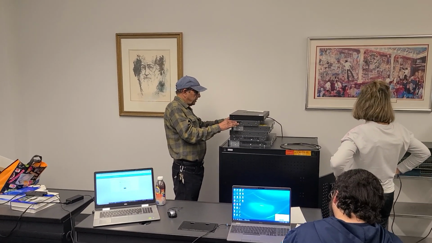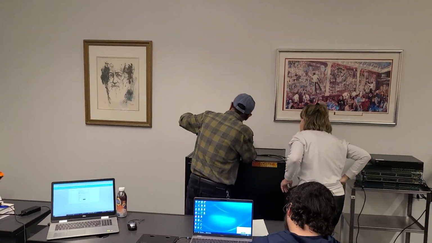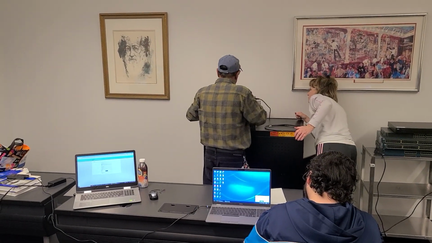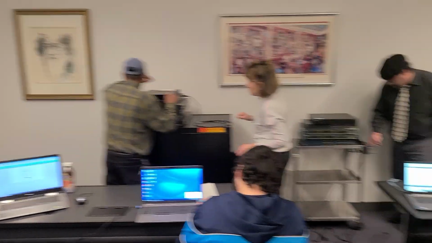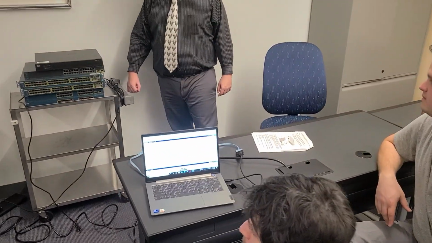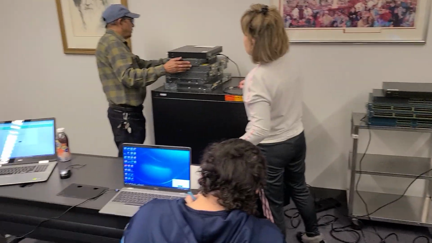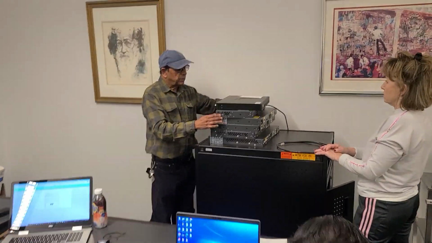I'm not seeing any light here. There's a light on the side here, I can see. You see it's working? Yeah, green lights. Most of the indicators are in front a lot of times. Sometimes they don't have a lot that you can see, but this has a blinking light here. So let me show you.